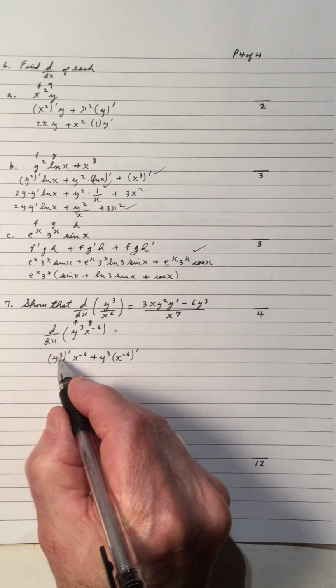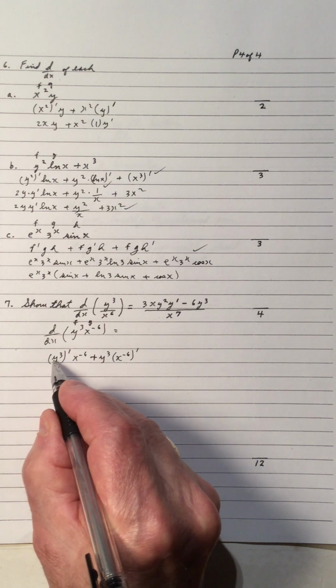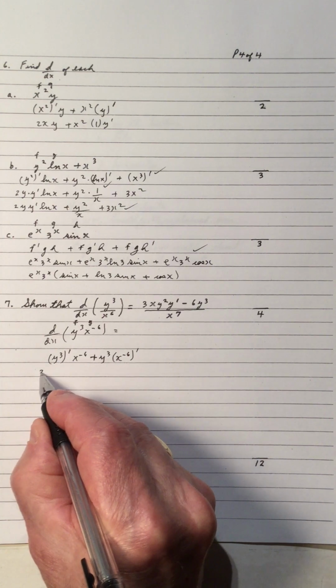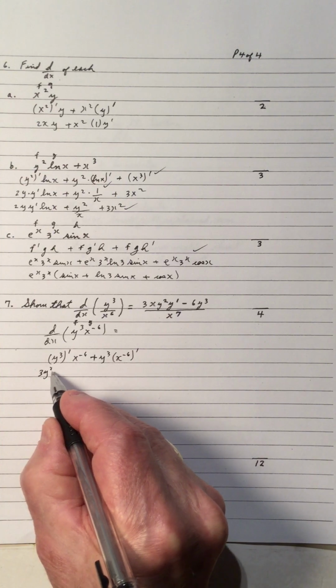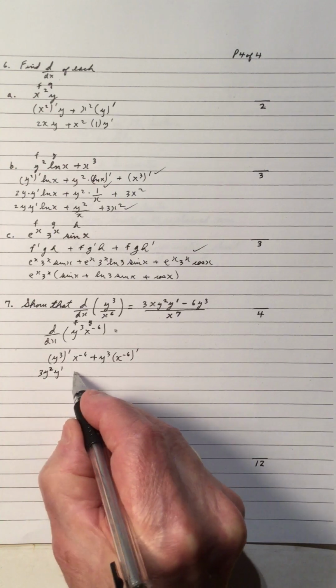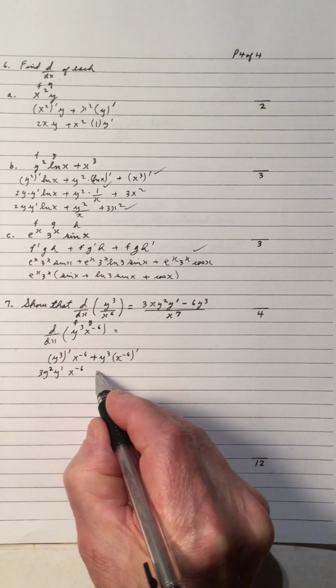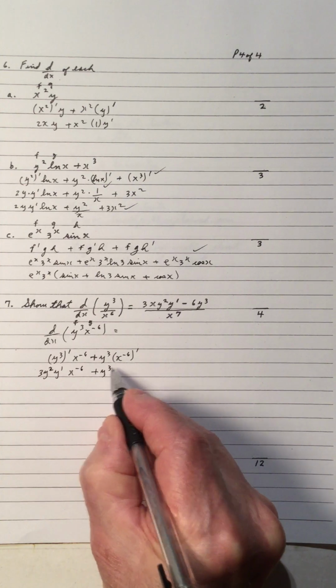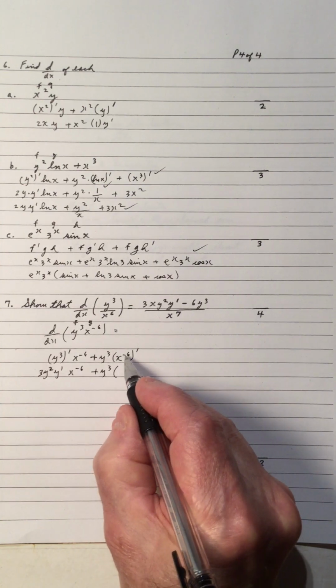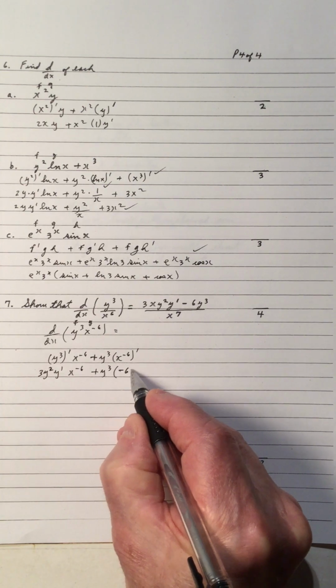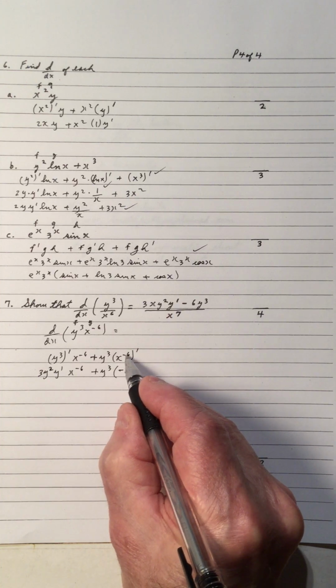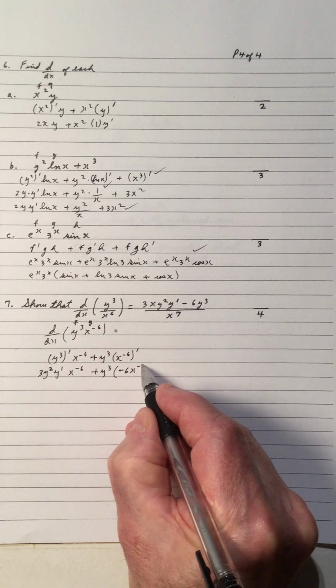So when we do the derivative of y in terms of x, we do the derivative as it is 3y squared y prime x to the negative 6. Y cubed, do the derivative here. The negative 6 goes in front, and this negative 6 minus 1 is negative 7.